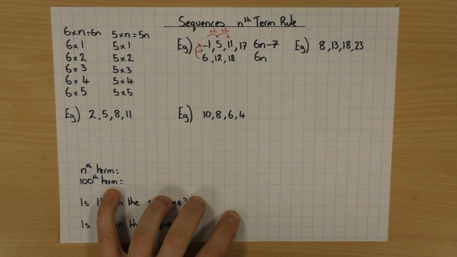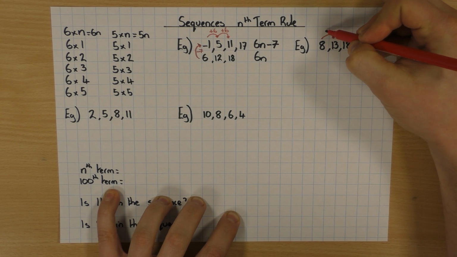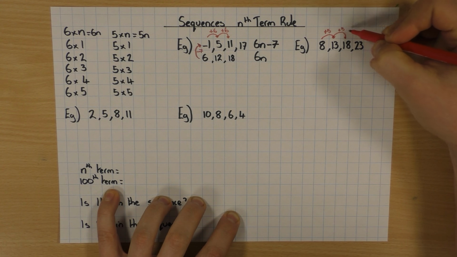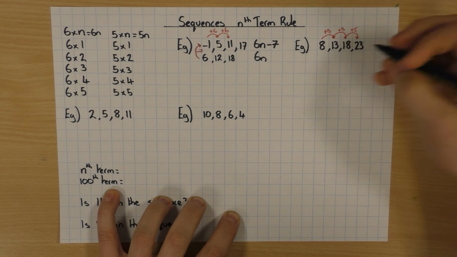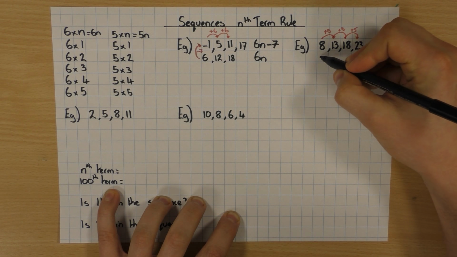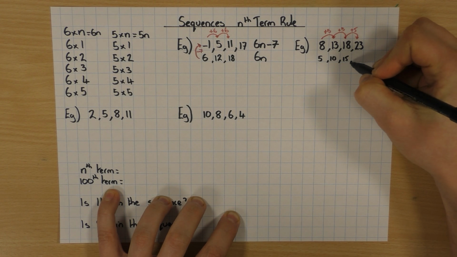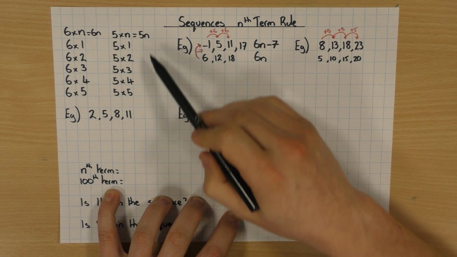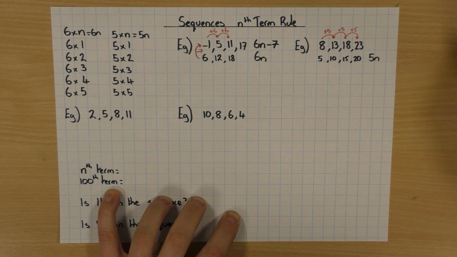So let's have a look at this one here. Again, what's it going up in? Well, we're adding 5 to that one, and again we're adding 5, and again. So this one's going up in 5s. So what other sequence goes up in 5s? Well, it's the 5 times table. So 5, 10, 15, and so on and so forth. And again, just like I said over here, the nth term rule for the 5 times table is 5n.